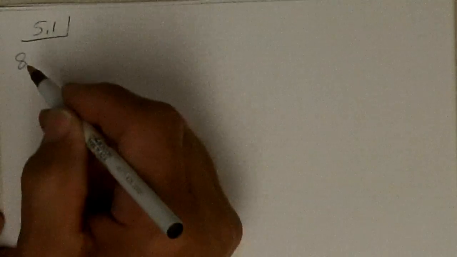All right, let's do section 5.1 and answer some of the questions that were left on that. First of all, I'm going to start with number 8. And number 8 is asking you, oh, this is 5.2, gotta find it here. It's right there. Here it is.